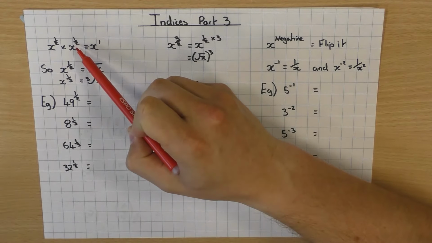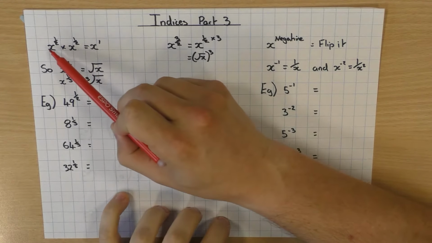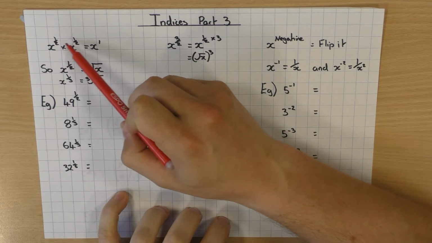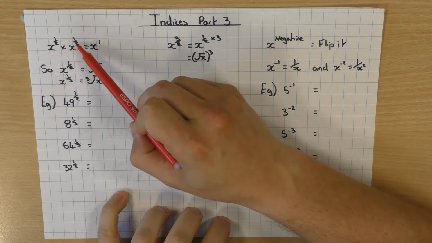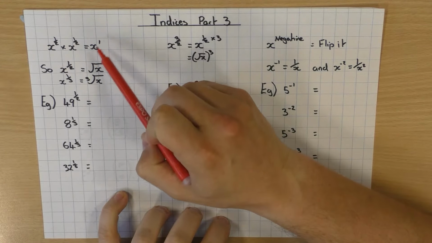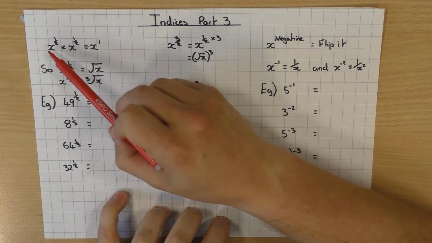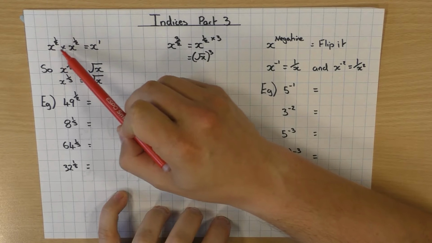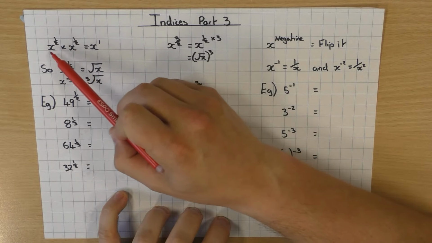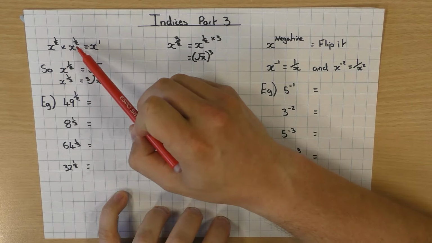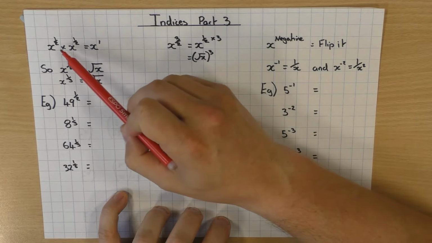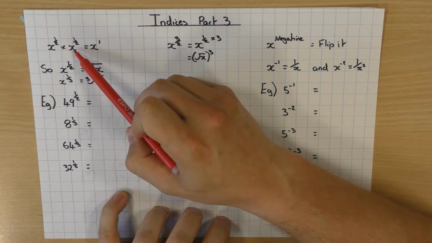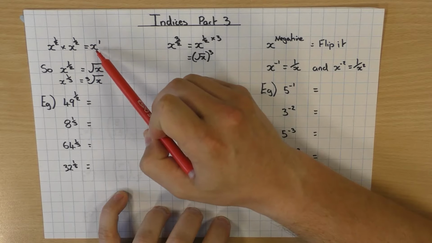Now going back to our very first video, when we're multiplying something like this, we add the powers. So obviously a half plus a half would equal 1. This example leads us on to what it means to be to the power of a half. Well, something times itself, so x to the power of a half times x to the power of a half equals x to the power of 1. So this times this gets me x to the power of 1.